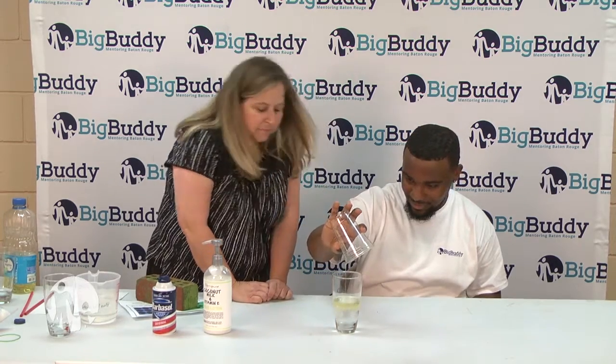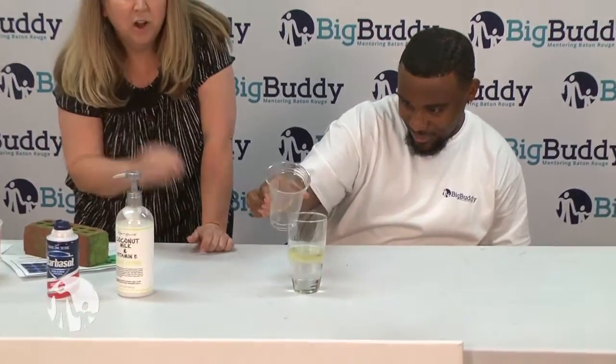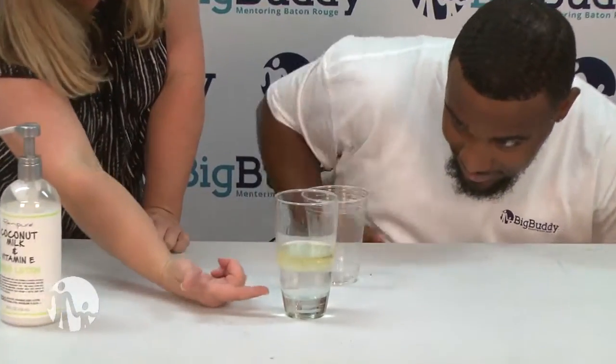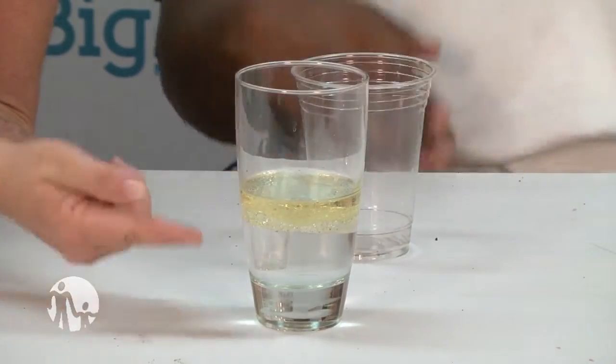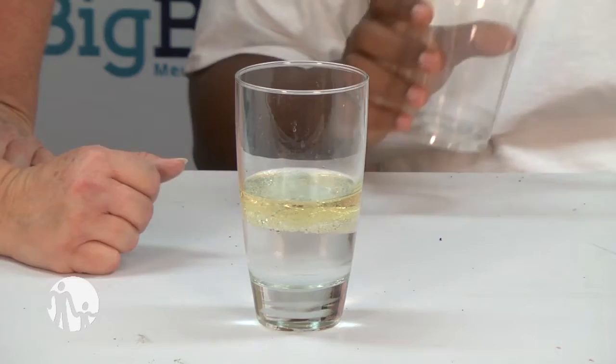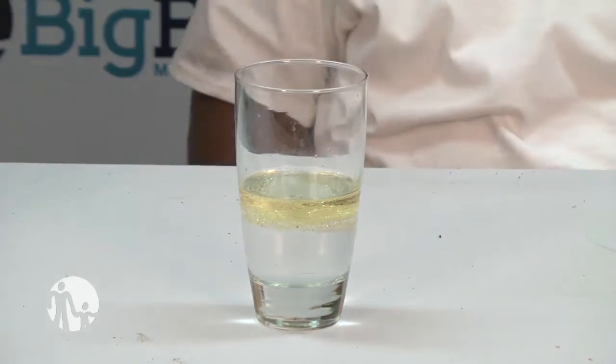Okay. So where is that oil? It is at the top. It's floating on top. So the water is more dense because it's down there at the bottom, and the oil is less dense. The less dense, and that makes it float on top. Correct.